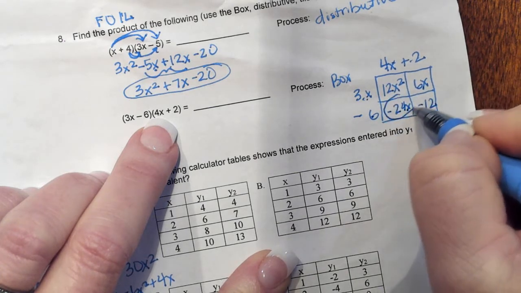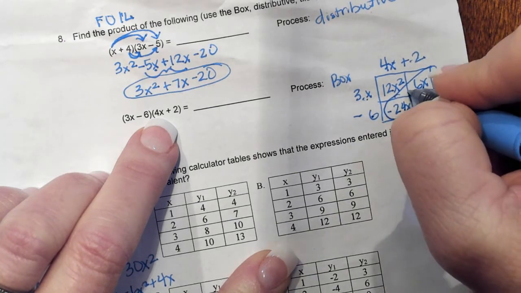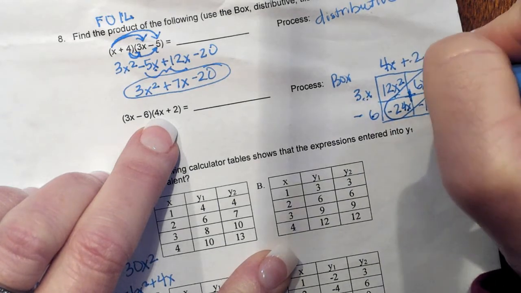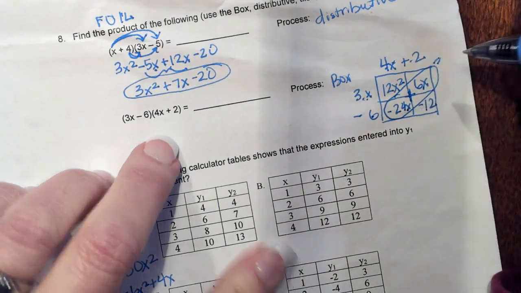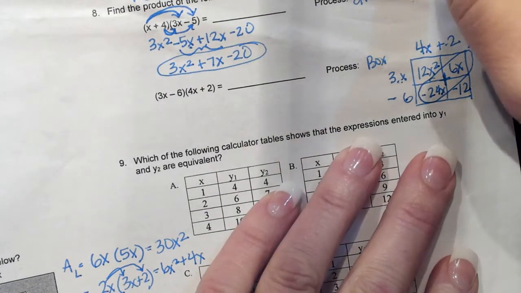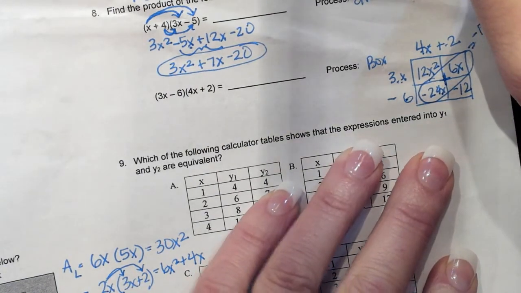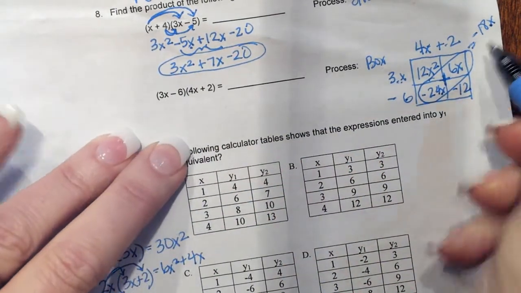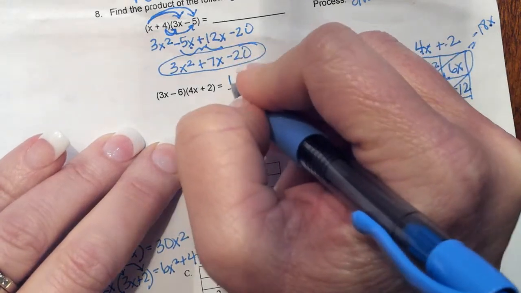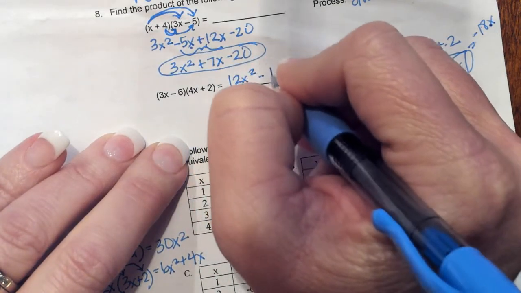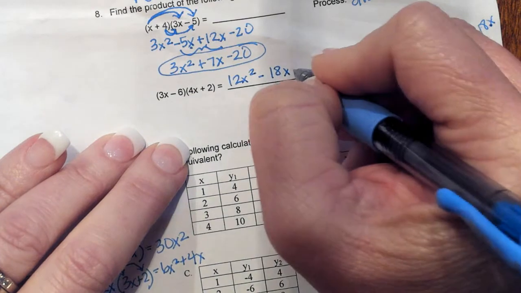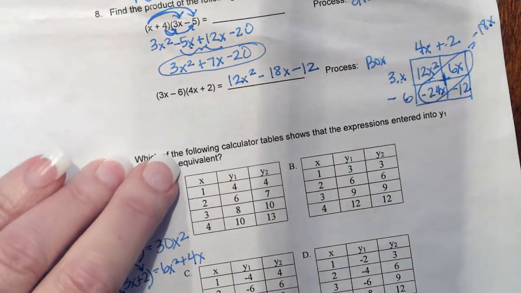So remember, these are my two like terms that I'm going to combine. This reminds me to add them. So I have negative 24x plus 6x. So that would leave me with a negative 18x. So that means my answer would be 12x squared minus 18x minus 12.